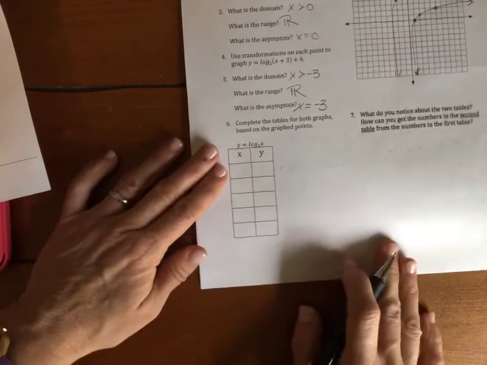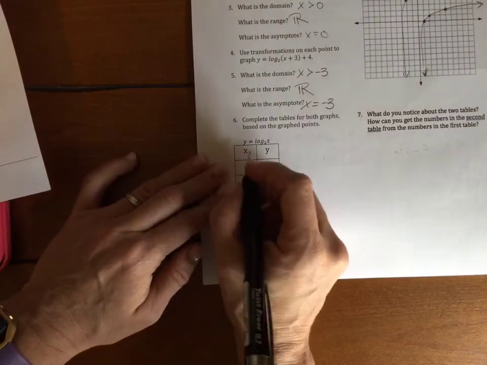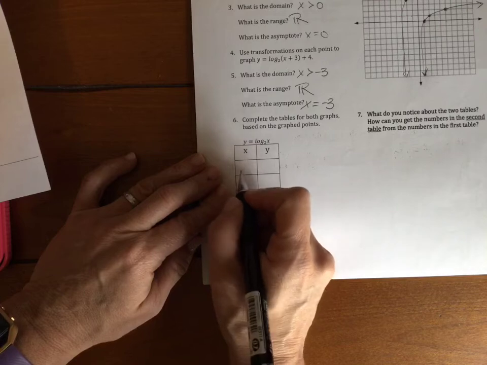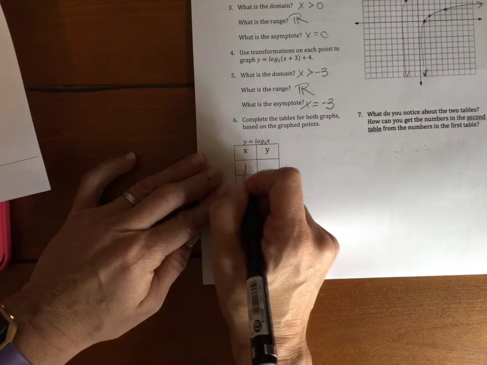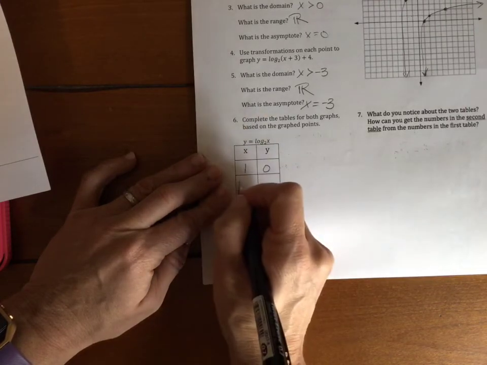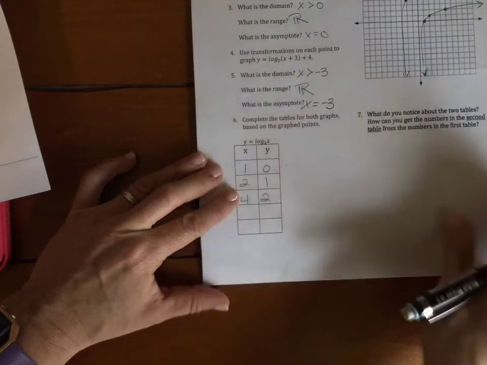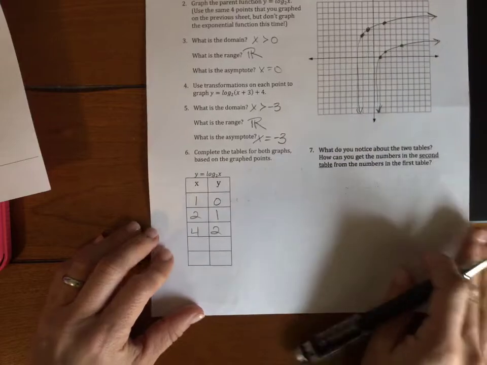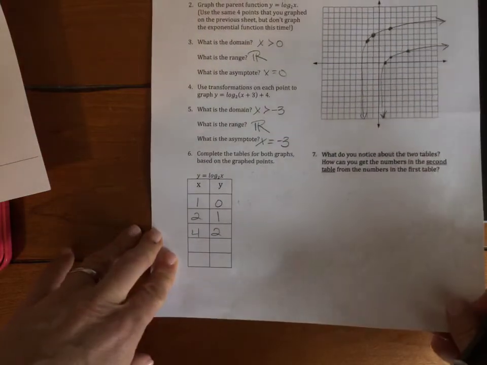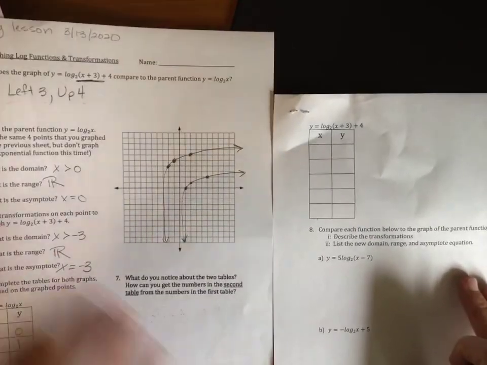So if we put in our points that we had from our log base 2, we had 1, 0, we had 2, 1, and we had 4, 2. Now, sorry, I couldn't get the tables on the same page, so you're going to have to turn it over. Now we want to look at what our new points are.